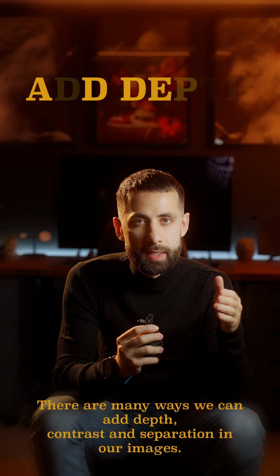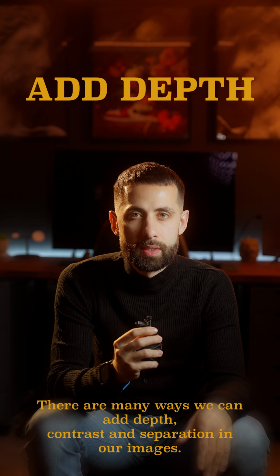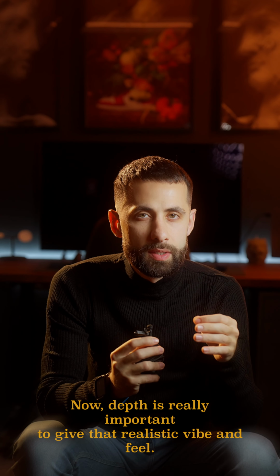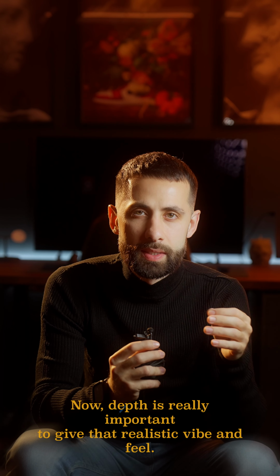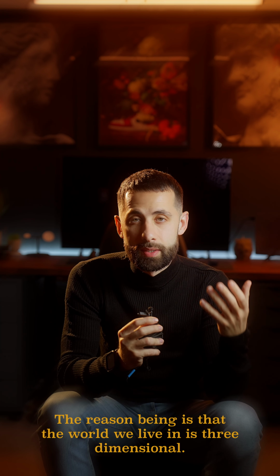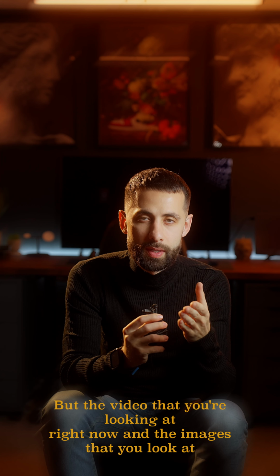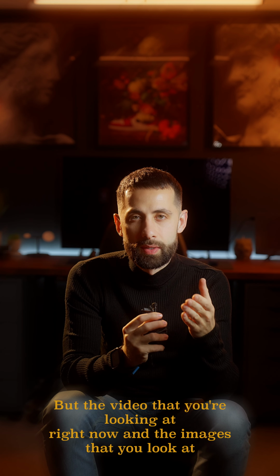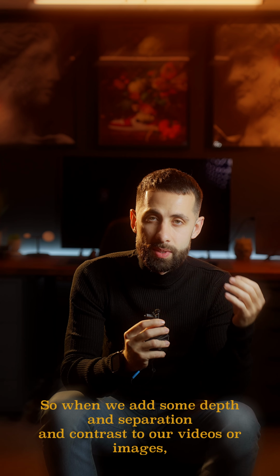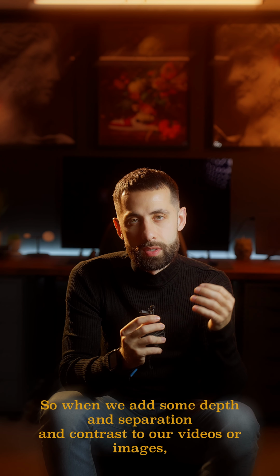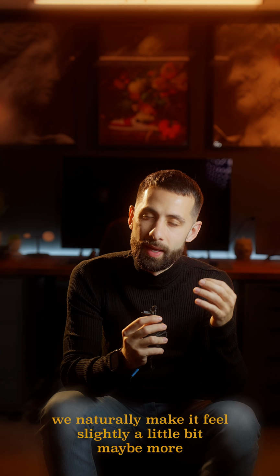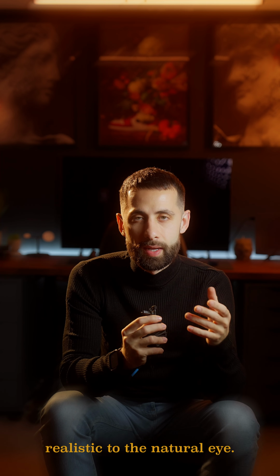There are many ways we can add depth, contrast and separation in our images, but why would we want to do that? Now, depth is really important to give that realistic vibe and feel. The reason being is that the world we live in is three-dimensional, but the video that you're looking at right now and the images that you look at are all two-dimensional. So when we add some depth and separation and contrast to our videos or images, we naturally make it feel slightly, a little bit maybe more realistic to the natural eye.